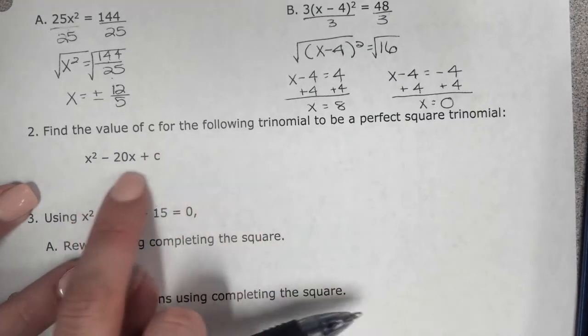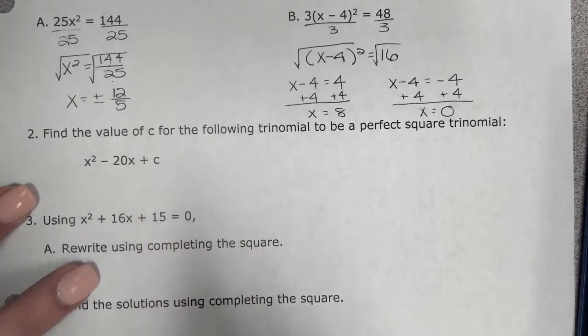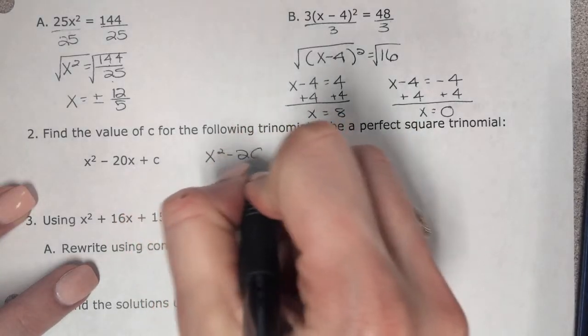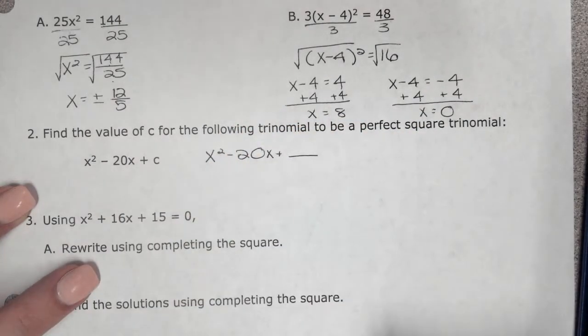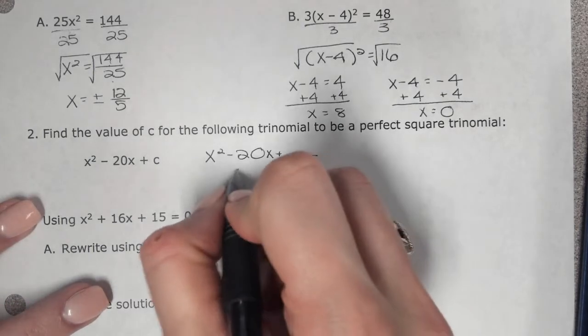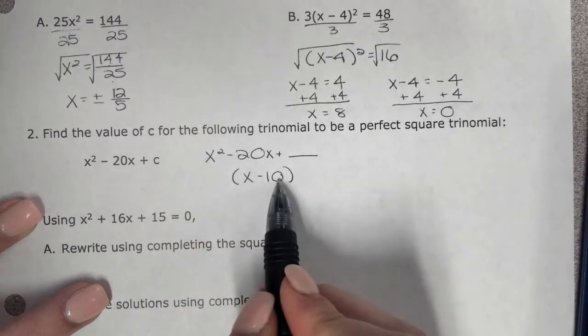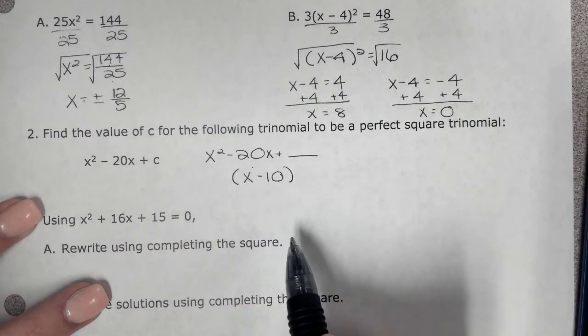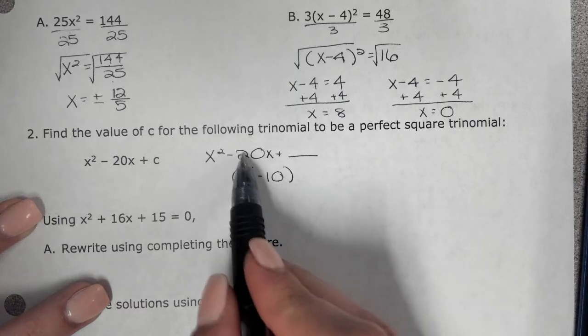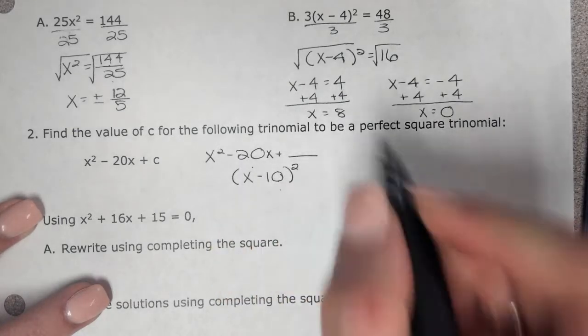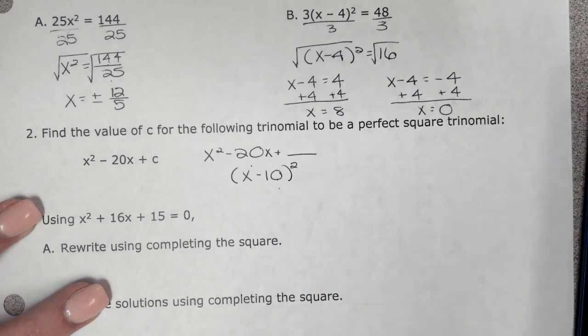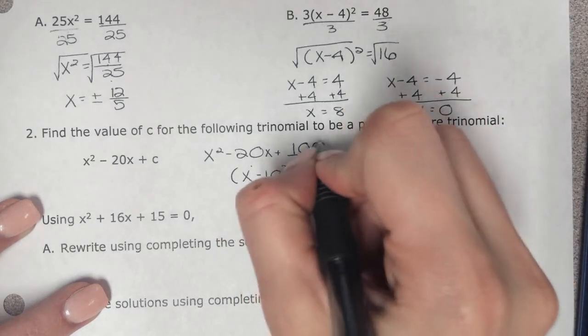All right, this next one, to find the missing value. This is what we did with completing the square, except instead of having minus 20x plus blank, they have a c. So to find the blank, you cut it. So it's x minus 10. We take half of this b value. After I cut it in half, I get 10, and then you have to square it. So what is 10 squared? 10 times 10 is 100.